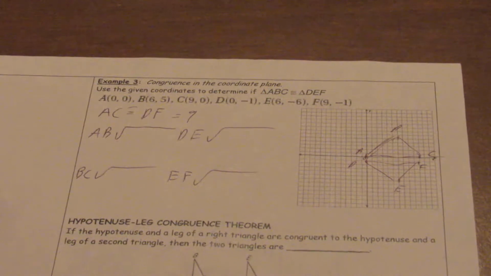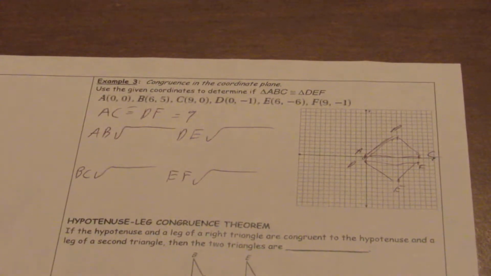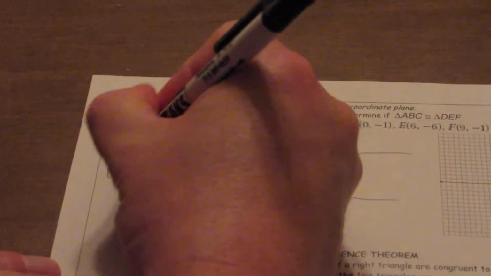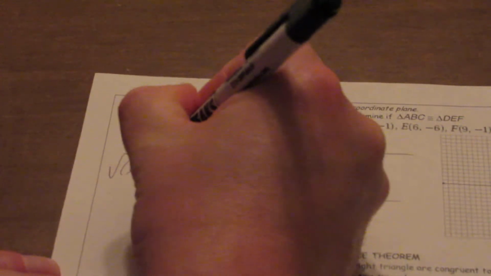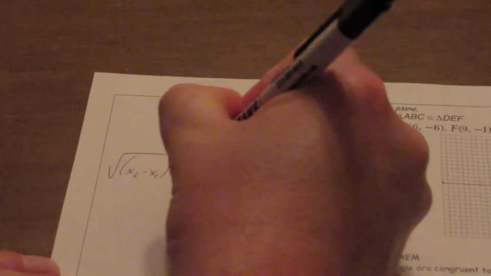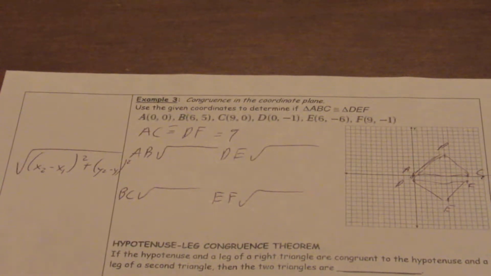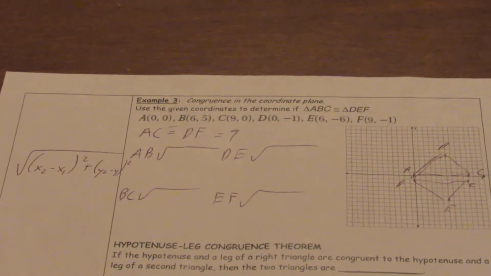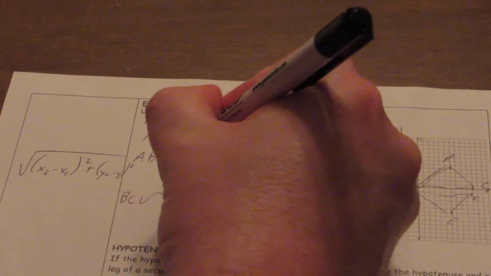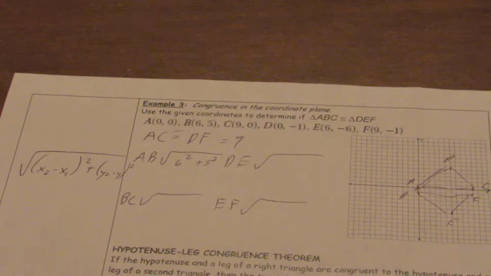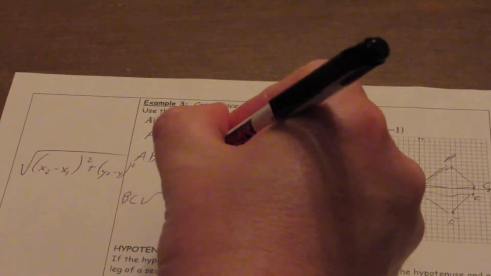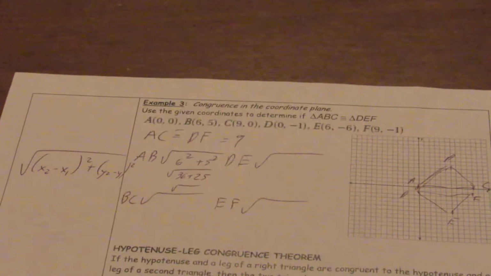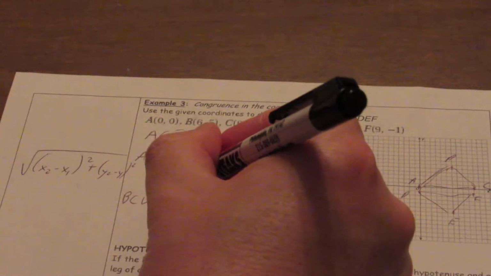Right? So remember, our distance formula is the square root of x2 minus x1 squared plus y2 minus y1 squared. All right, so when I'm doing this now, A is (0, 0), so I'm just squaring my B. So I have 6 squared plus 5 squared, which is 36 plus 25, which is the square root of 61.